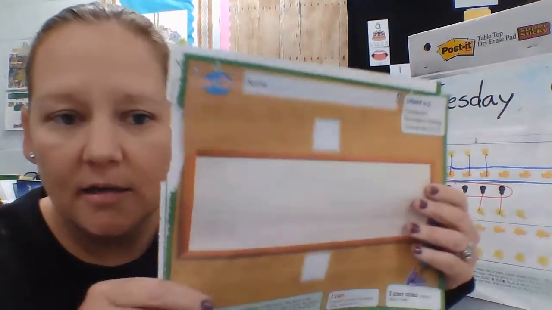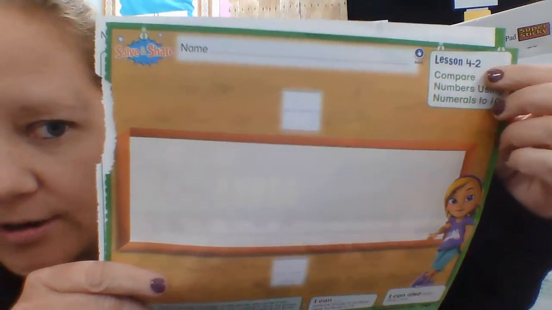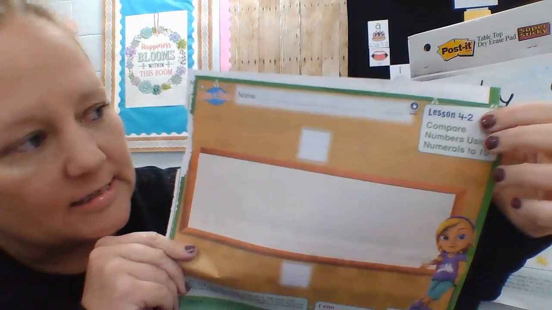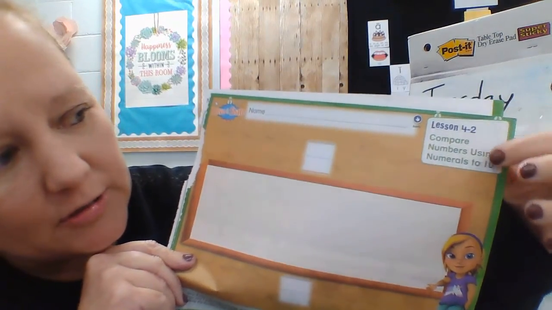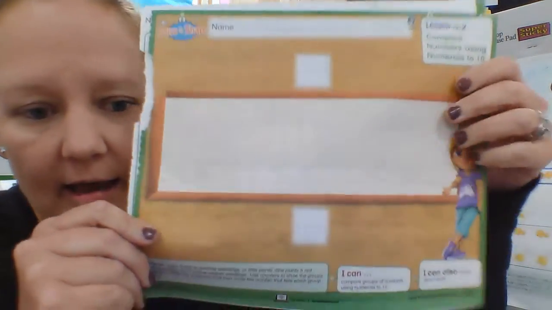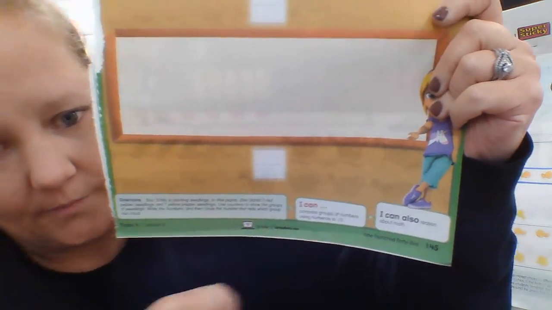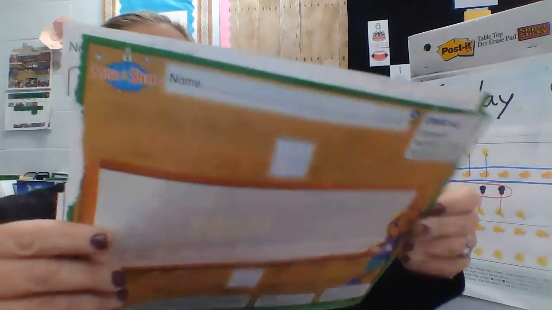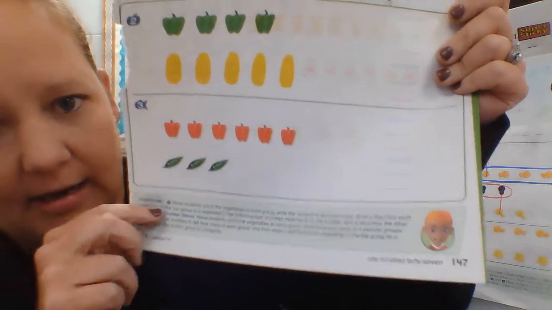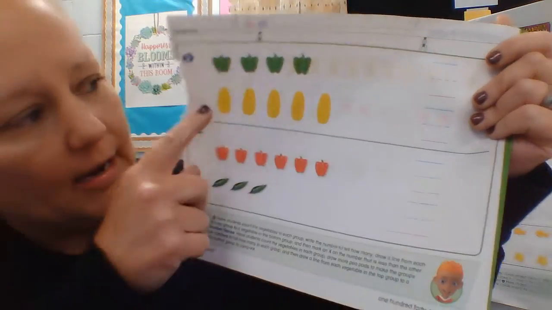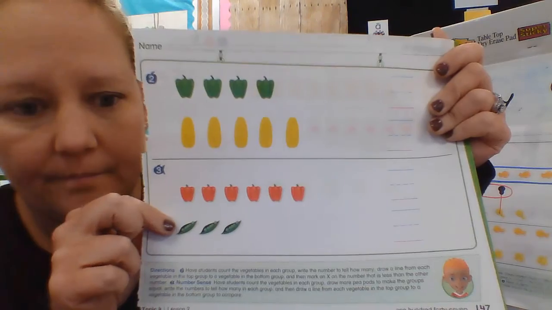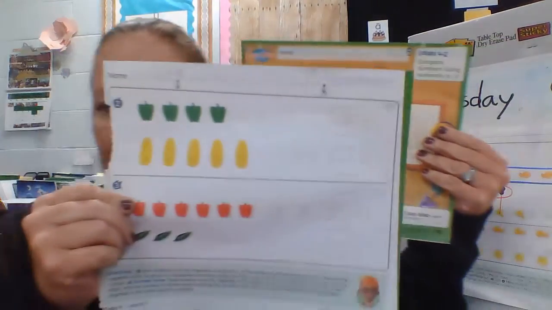And then we are going to learn a new math lesson today, which is going to be lesson 4.2. And it says compare numbers using numerals to 10. And that is on page 145. And then the next page is 147, and it has some peppers and some corn on the top. So these are the two pages that you need to grab, please.